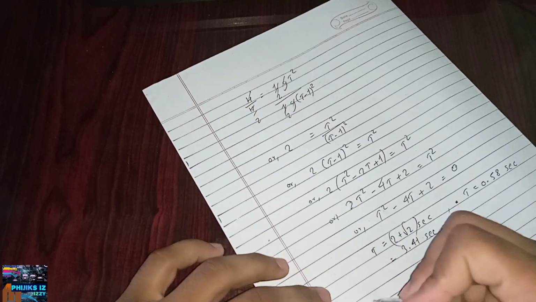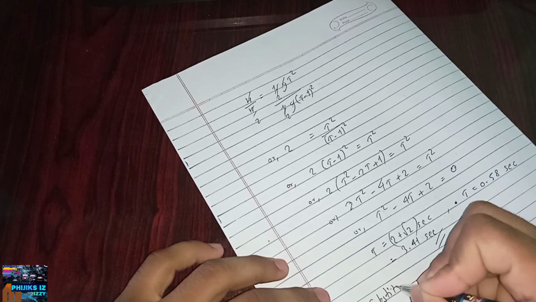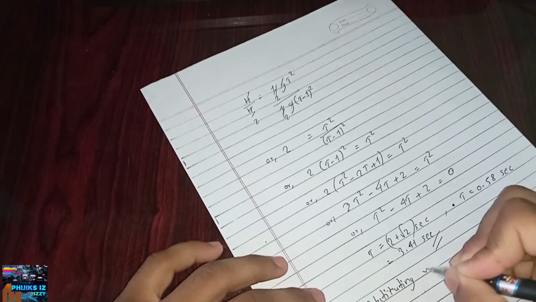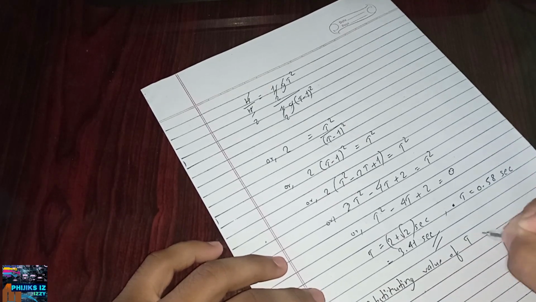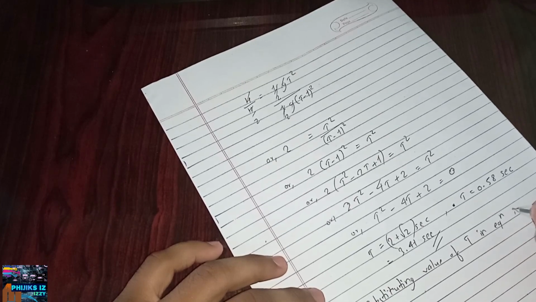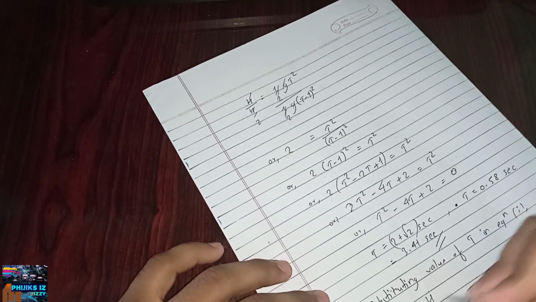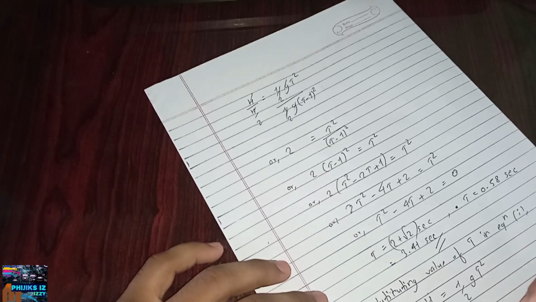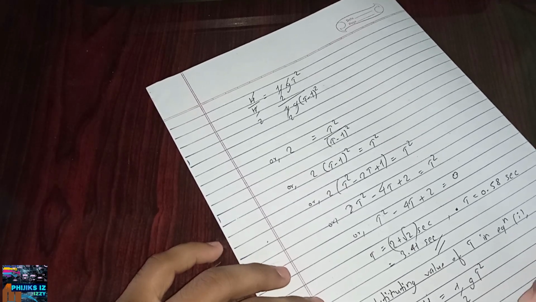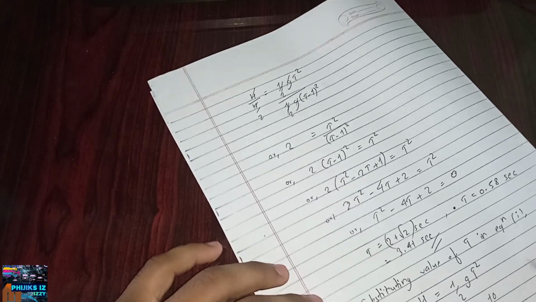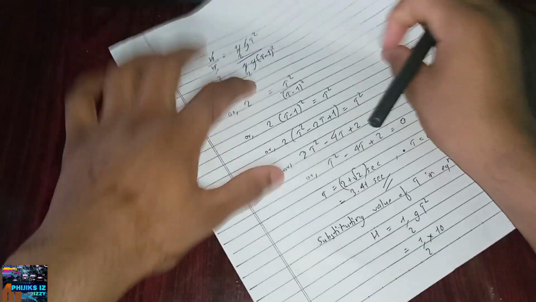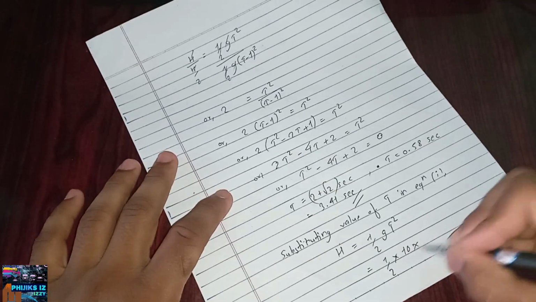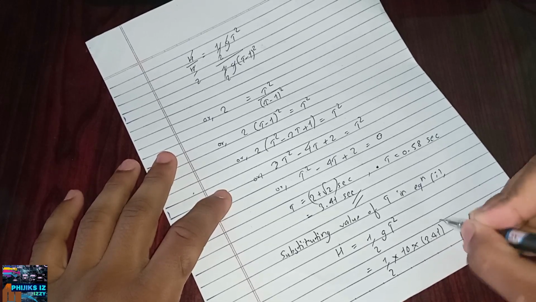Now substituting this value of t in equation 1, h equals 1 by 2 gt square, equals 1 by 2 into g. Let us take g as 10 meter per second square, and t we have obtained as 3.41, whole square.